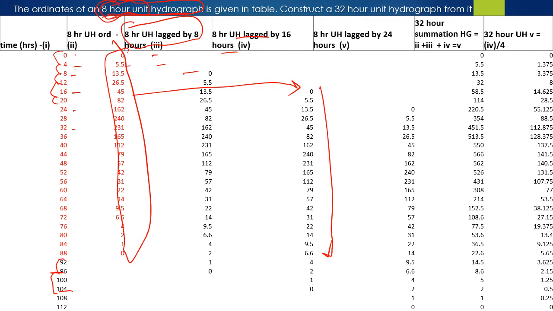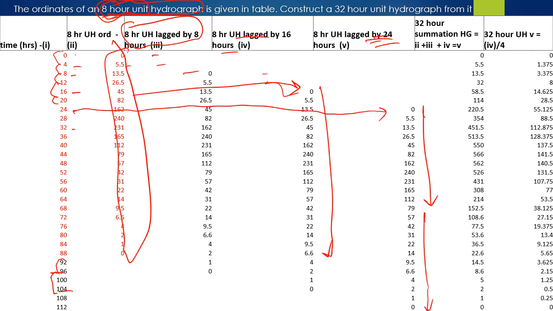24 hours. That's the third lagging. Okay, after a minor mistake, after the second lagging, next we have to do the third lagging, that is, lag the curve by 24 hours. Start the data from 24, write it simply downwards in each row and continue up to the end. Then 2 more data times will be added, that is 108 and 112.